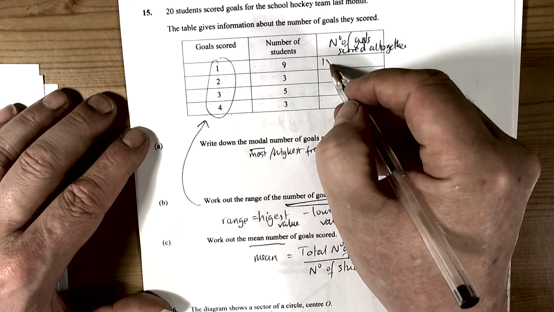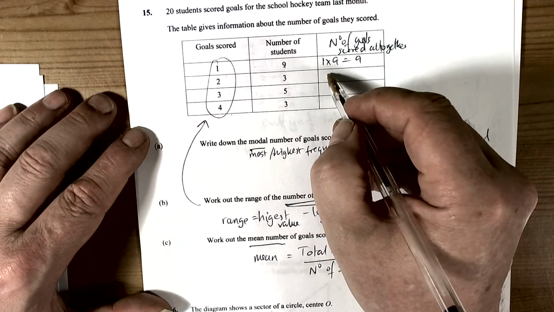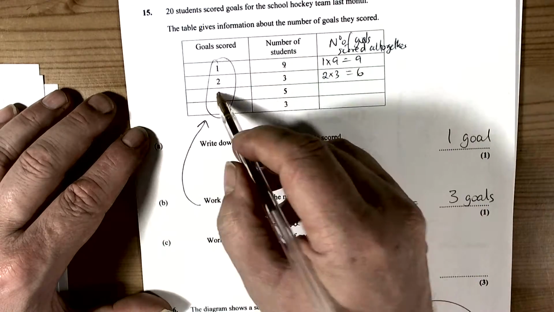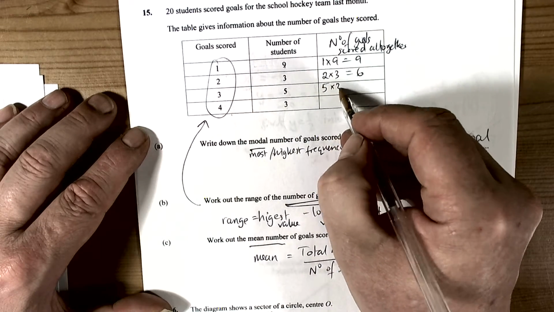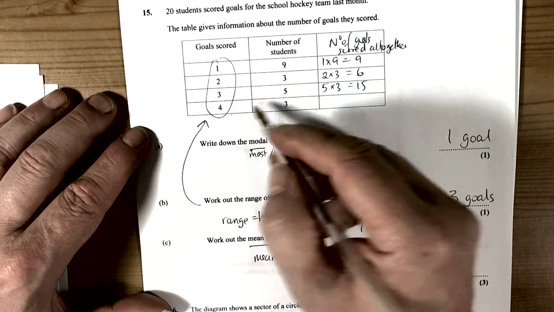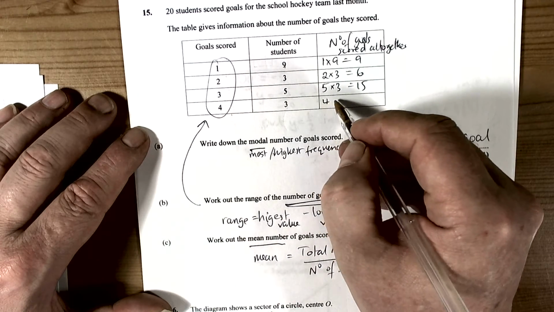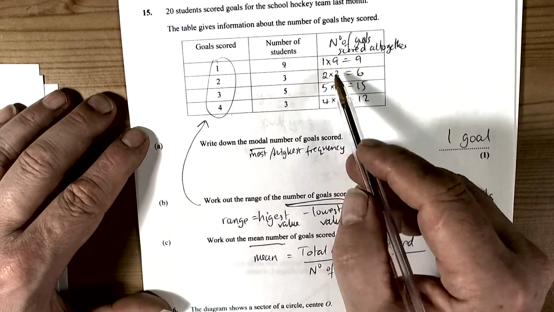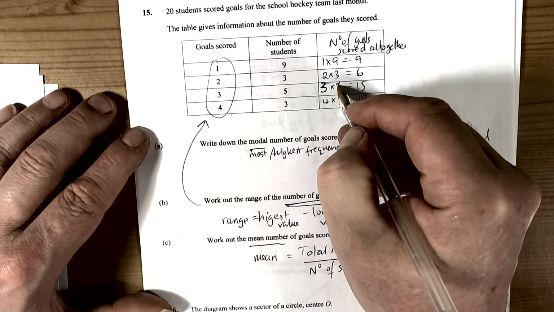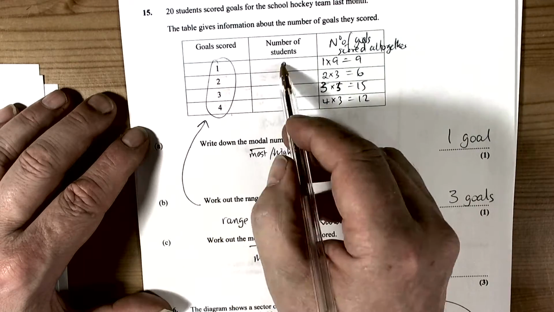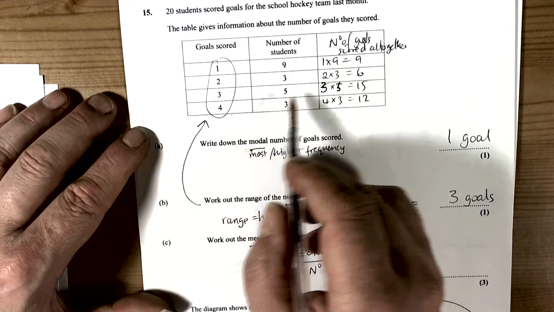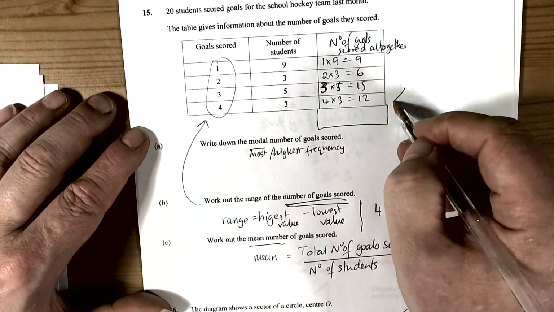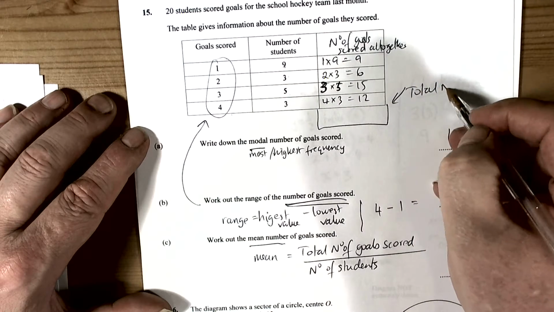So this was 1 times 9, so 9. 3 students scored 2 goals, so 2 times 3 is 6. 5 students scored 3 goals, so 5 times 3 is 15. And 3 students scored 4 goals, so 4 times 3 is 12. So basically it would be better if it's 3 times 5, just following the pattern then. 1 times 9, 2 times 3, 3 times 5, 4 times 3. So this is just giving us the total number of goals.